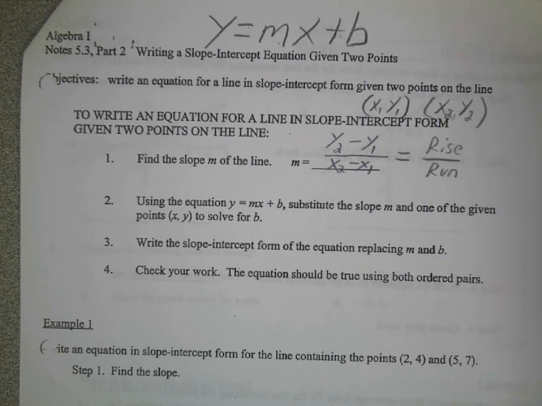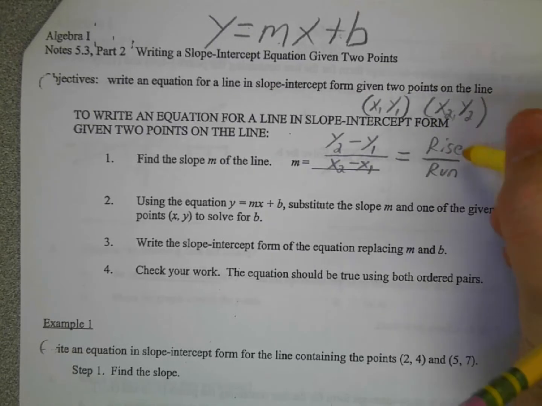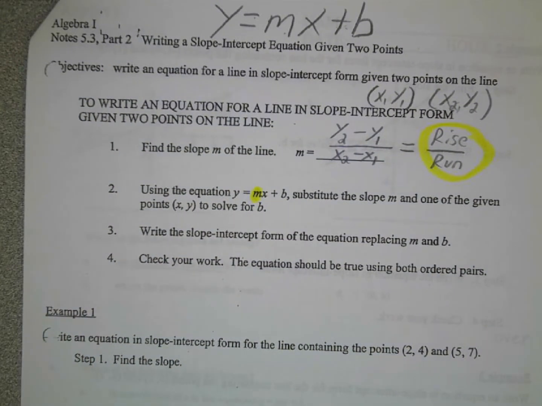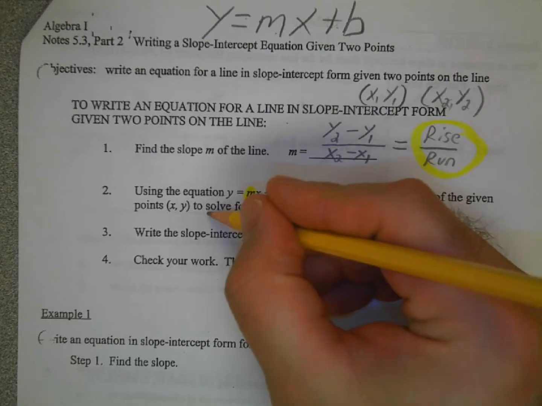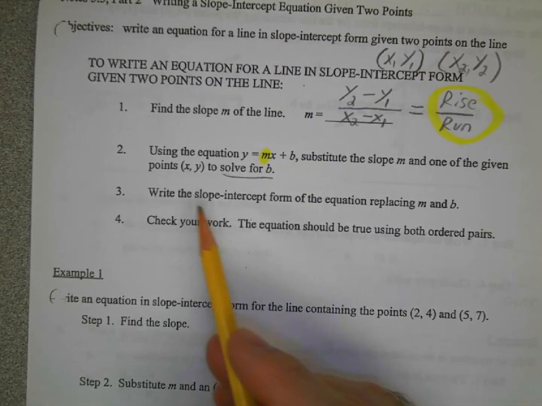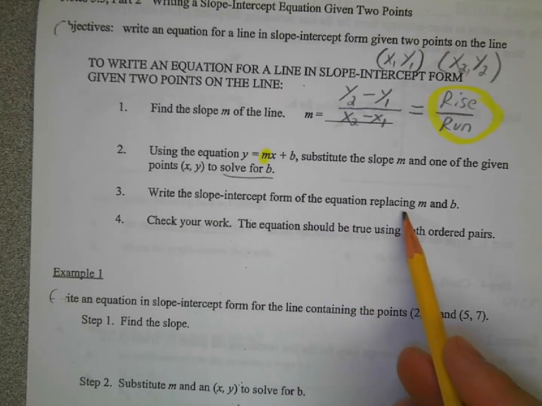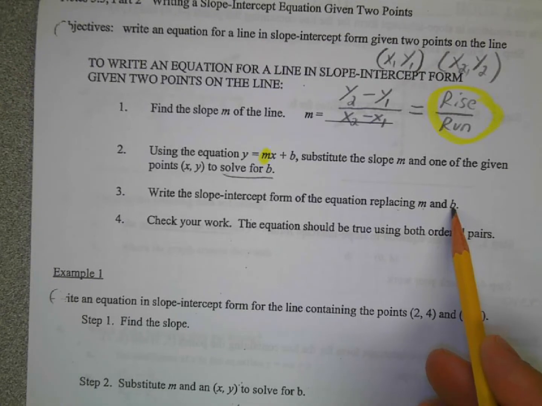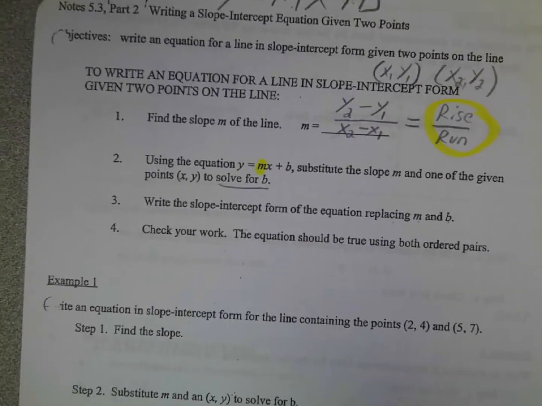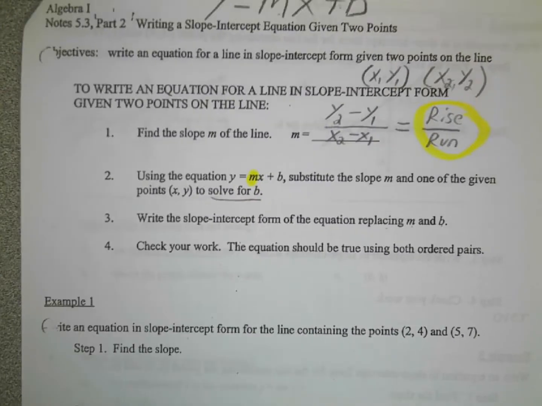So that's our slope. Once you find your slope, we're going to plug it in to our equation, y equals mx plus b, and then we're going to solve for our b. So we're starting to get into more complex algebra, which is kind of exciting. Then we're going to write the slope-intercept form of the equation, replacing both m and b at the very end once we find our b. And then we'll check our work, make sure things make sense.